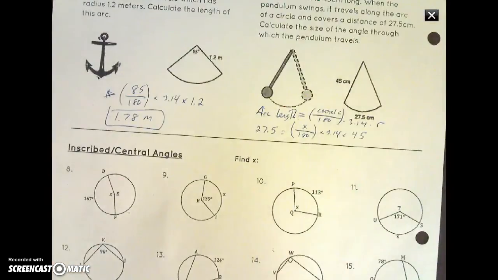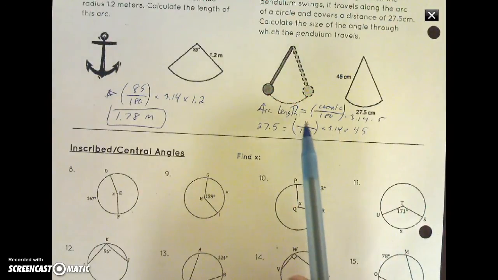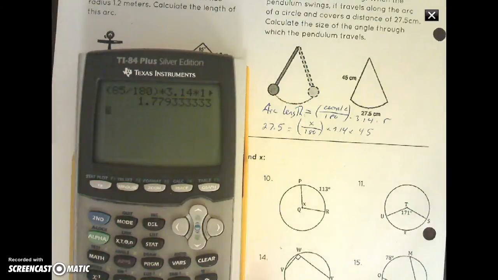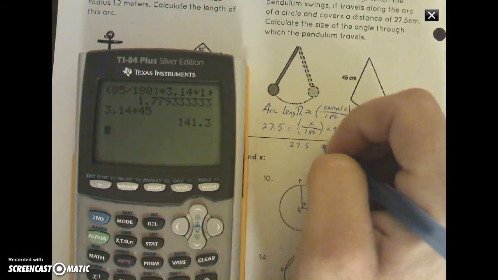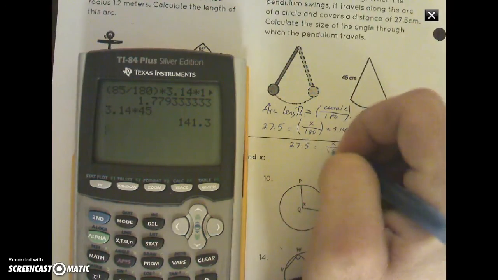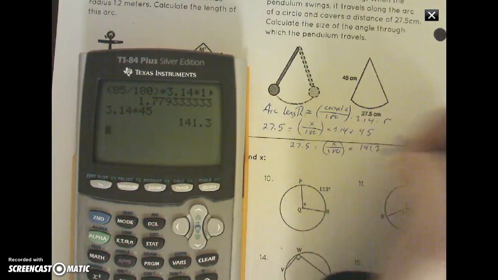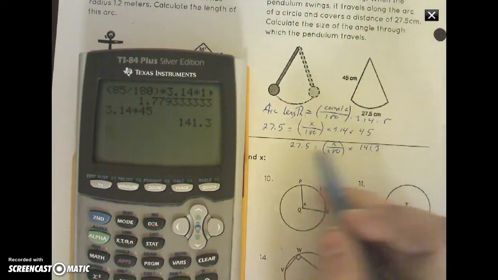Okay, so notice how all I'm doing here is I'm just missing something in the middle here. So I'm going to multiply these two things together. I'm doing 3.14 times 45. This gives me 27.5 equals X over 180 times 141.3. Okay, well I want to get rid of the 141.3. I'm going to divide both sides by that.